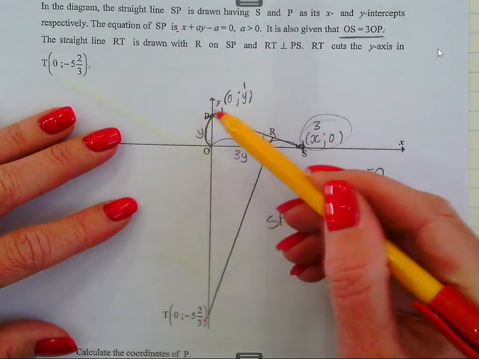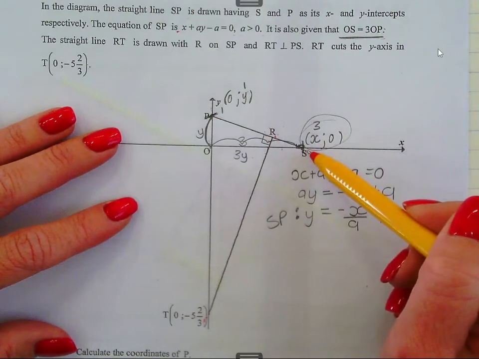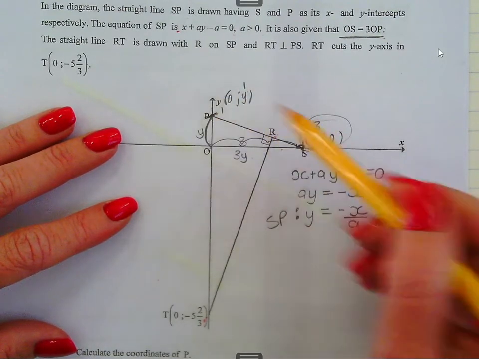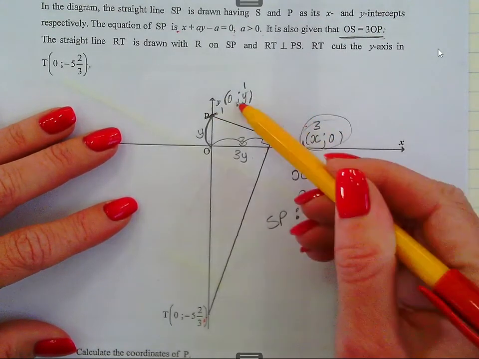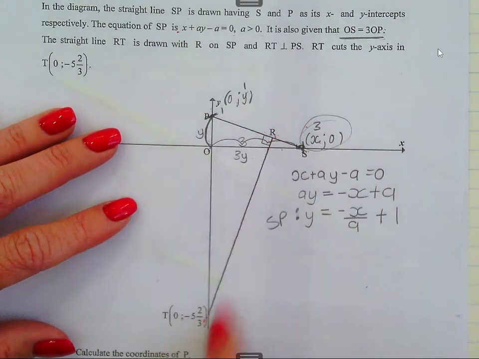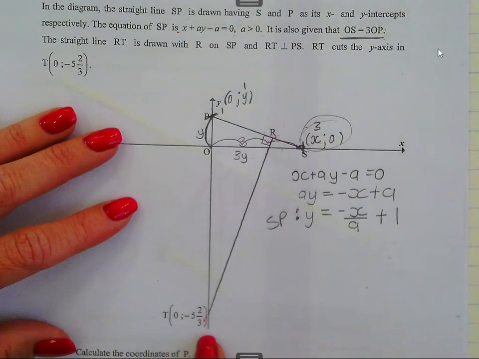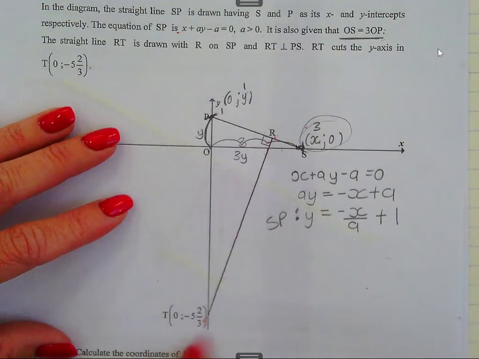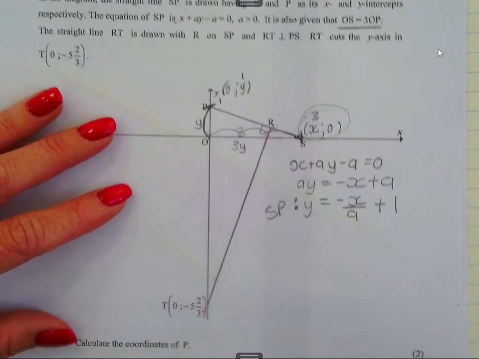Can I calculate the gradient of PS? Because I have both of the coordinates. And once I have that gradient, I can swap it around with a negative. Then I've got the gradient of RT. Do you understand my plan? When I've got the gradient, I also have a coordinate that I can substitute to calculate C.